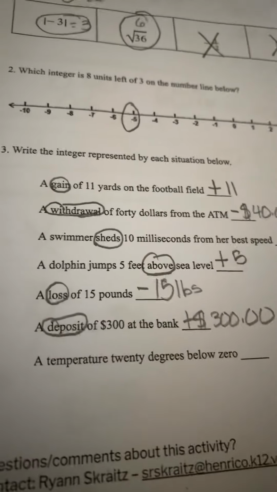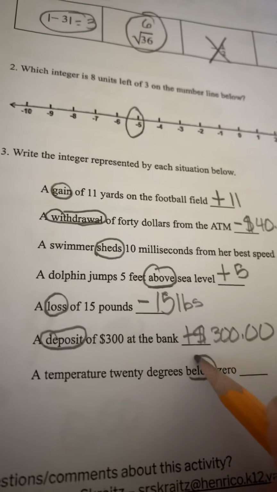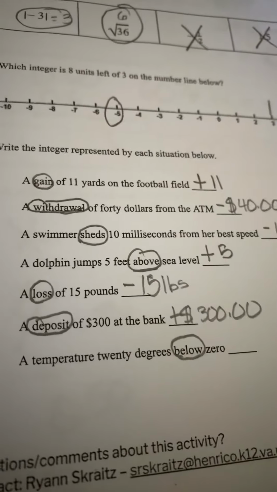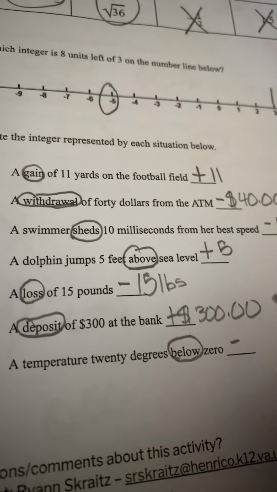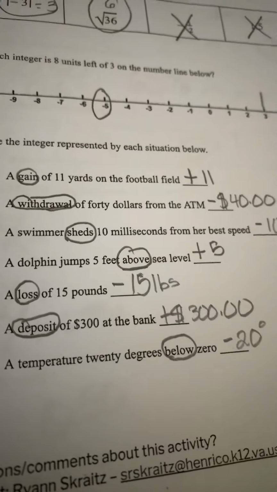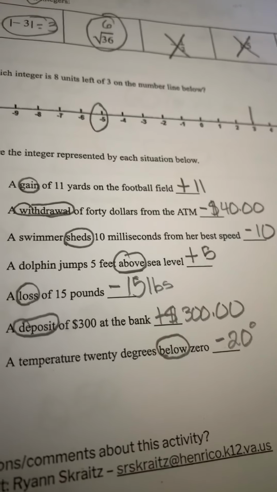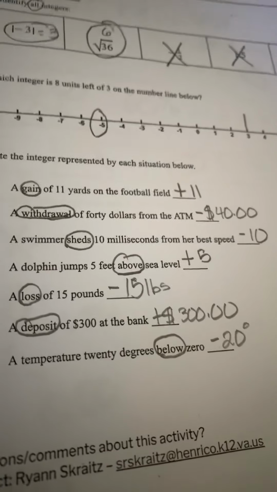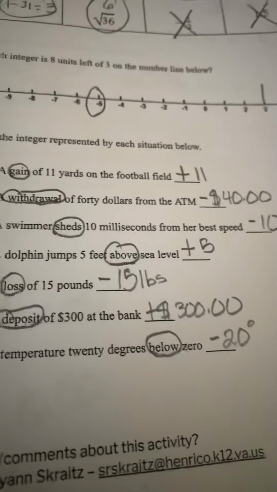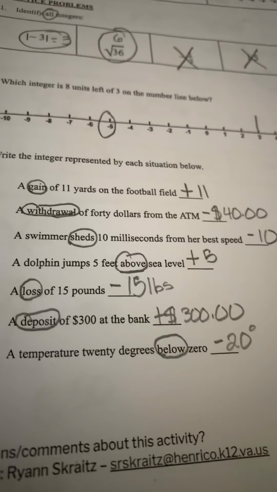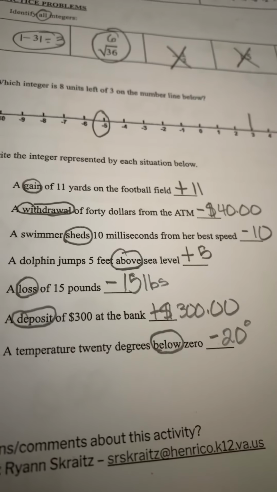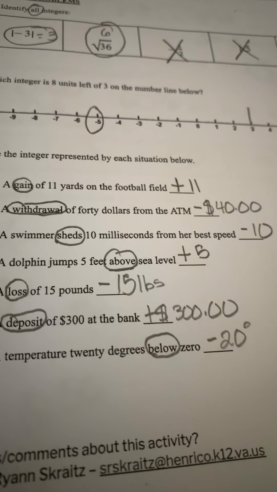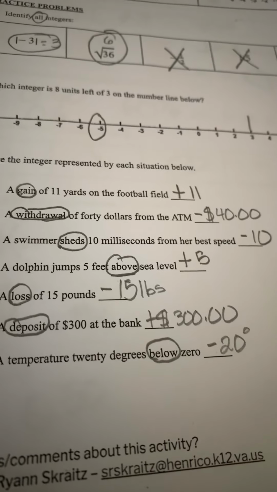And a temperature 20 degrees below zero. Below is the key word. Okay? It's below zero. So that's going to be a negative 20 degrees. Okay? Not too hard, not too complicated. Okay? And if you get confused, have questions, stop the video, rewind it, or message me in classroom, email me, or find me and I'll help you. Okay?